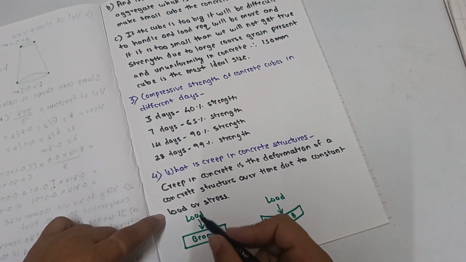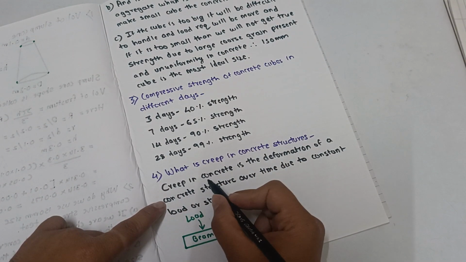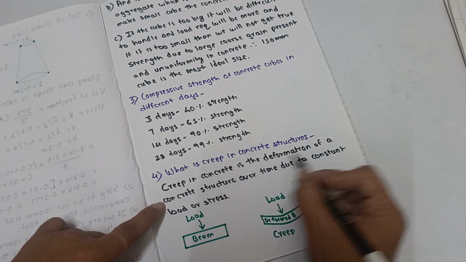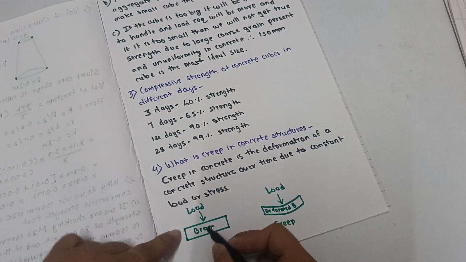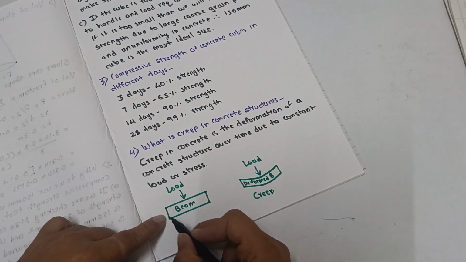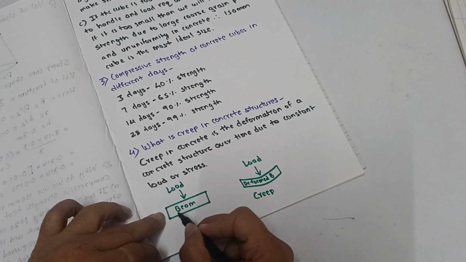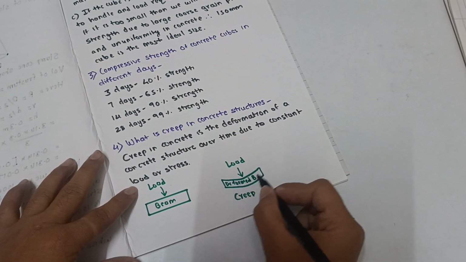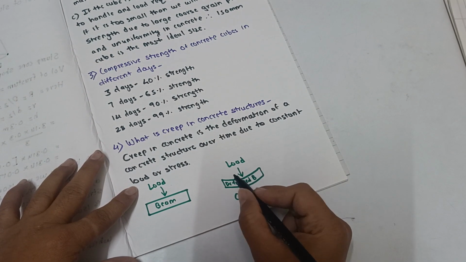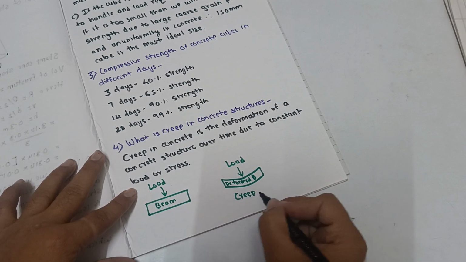Fourth question is, what is creep in concrete structures? Creep in concrete is the deformation of a concrete structure over time due to constant load or stress. Here a beam is given in which load is applied and there is no deformation. And second diagram shows a beam deformed with the applied load, and this deformed beam can be called as creep.